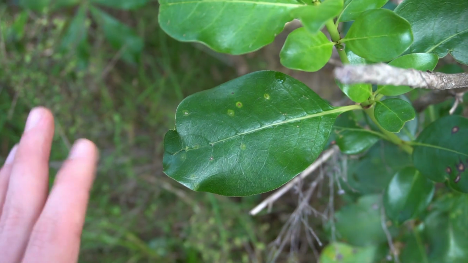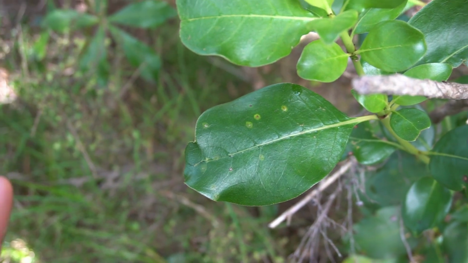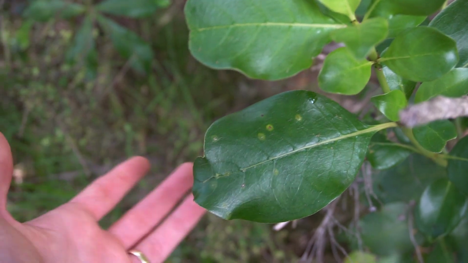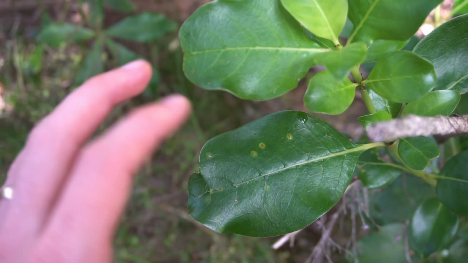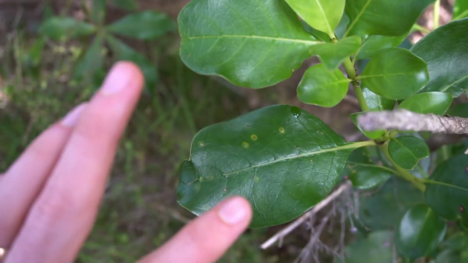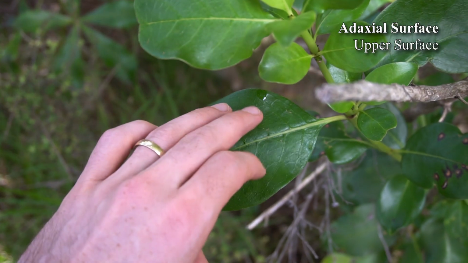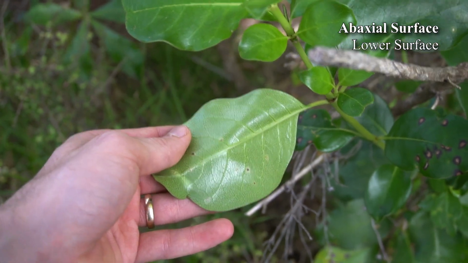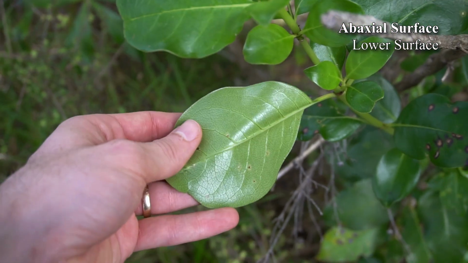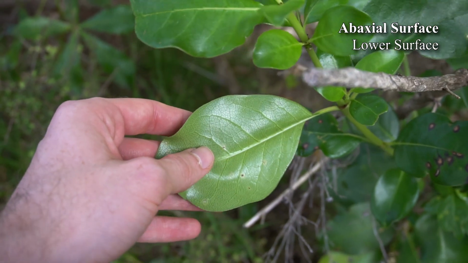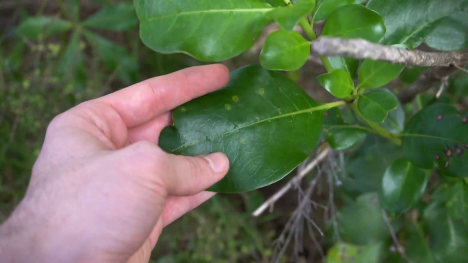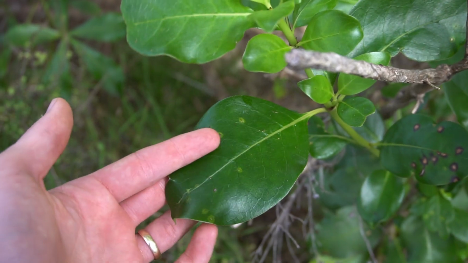Before we get into that though, let's just get two pieces of terminology out of the way. We need to be able to describe the upper and lower surface of a leaf with the correct terminology. So the upper surface is the adaxial surface, and the lower surface is the abaxial surface with a B. So I kind of remember this as B standing for bottom. So bottom of the leaf, abaxial, top of the leaf, adaxial.